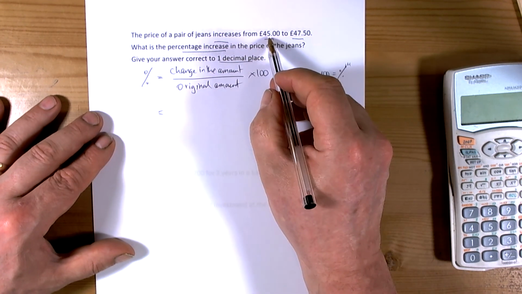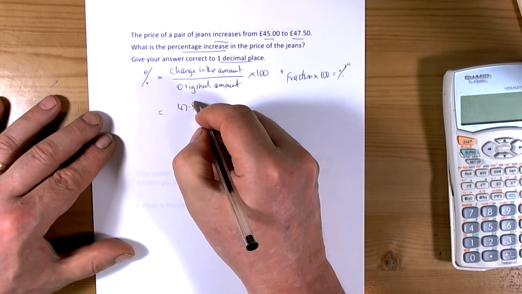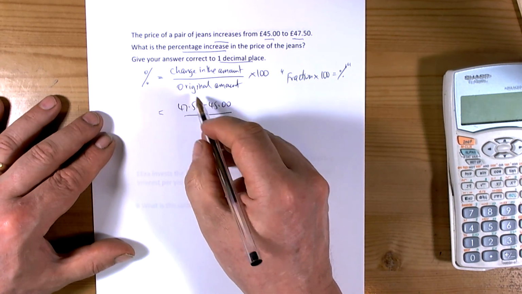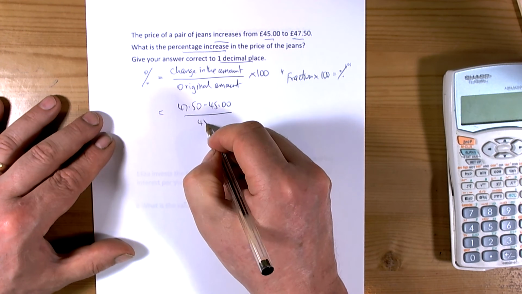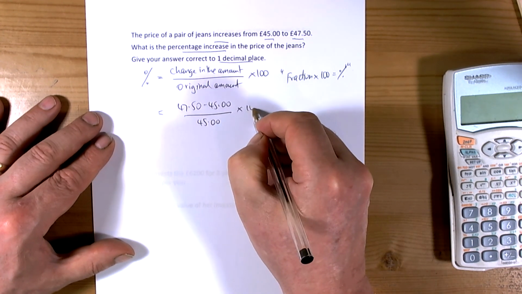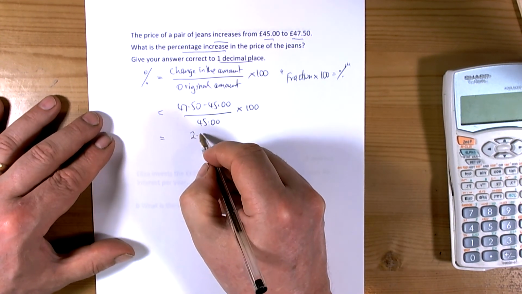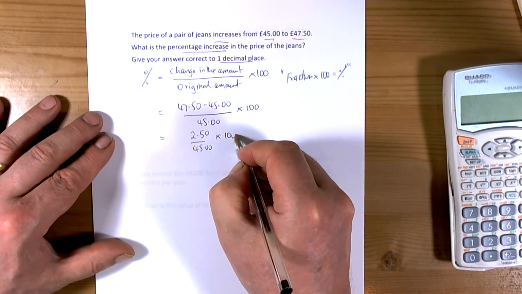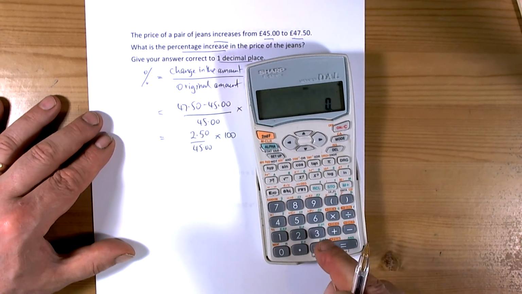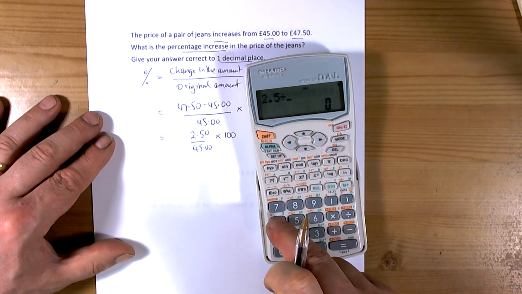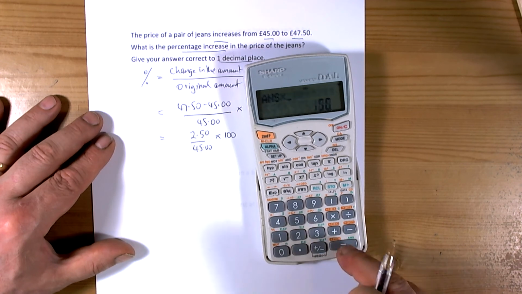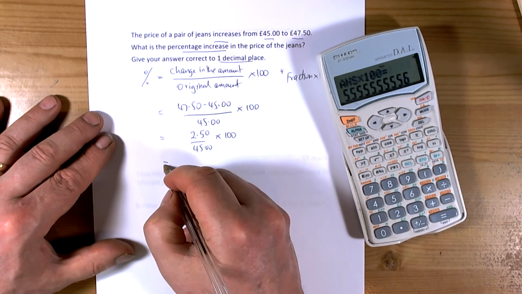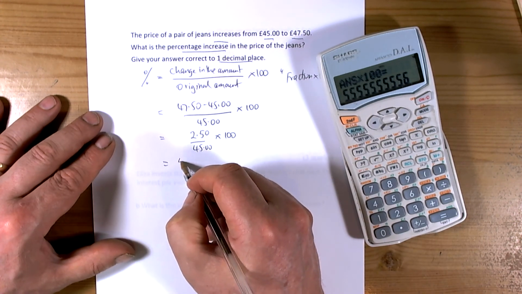So the change in the amount is the 47.50 minus the 45, because that's the increase. And the original amount was £45. And we're going to times that by the 100. So we end up with £2.50 over £45 times 100. So £2.50 divided by 45, times 100, so 5.56%. I wanted one decimal place, so 5.6%.